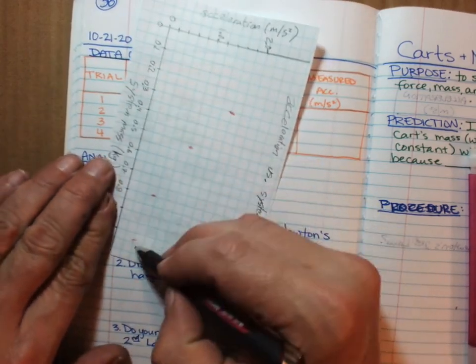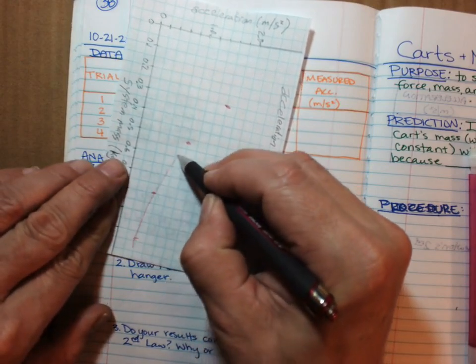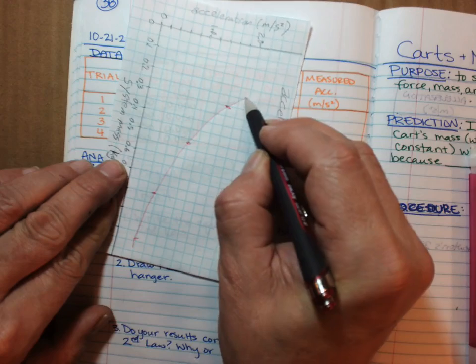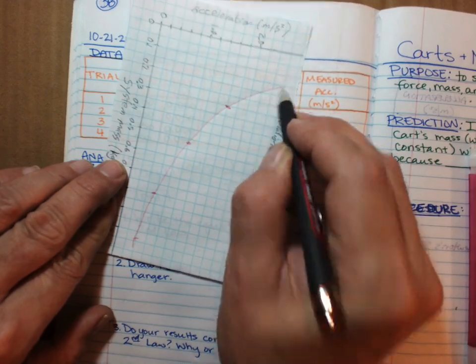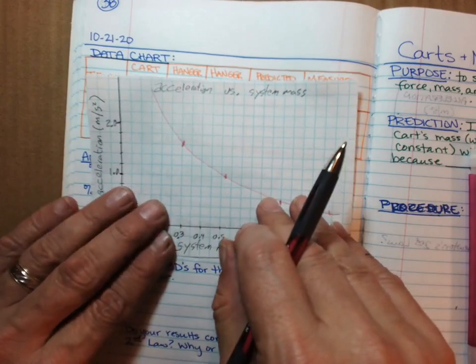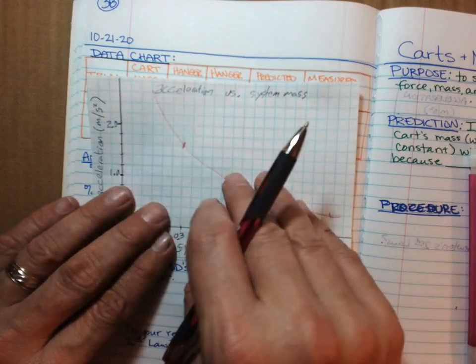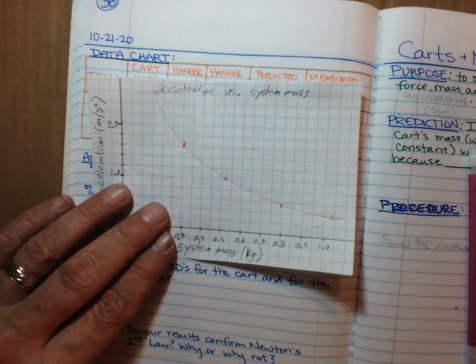And then I'm going to draw a best fit curve, because I know that this is a reciprocal, which means it's a curve that looks like that. And this will be my predicted value in red. Now, remember that these are not real numbers. I've just made this up here.